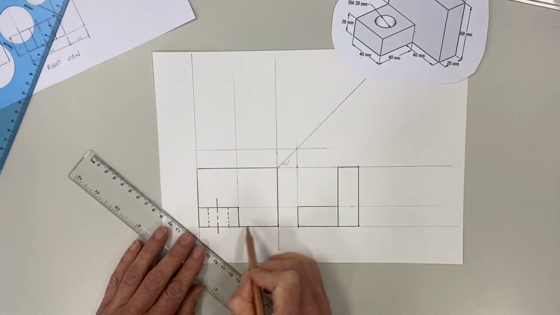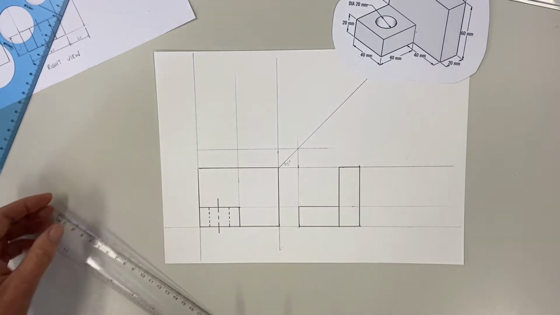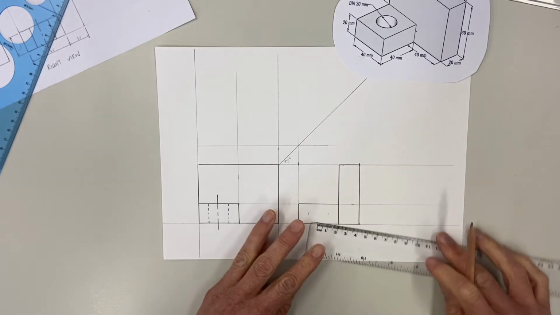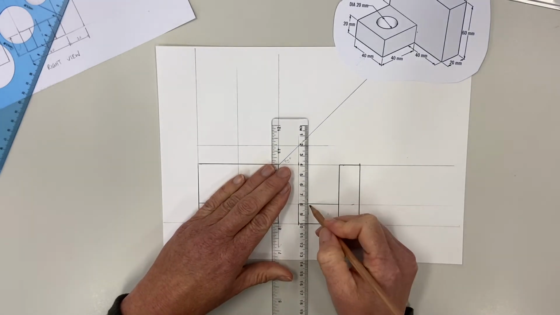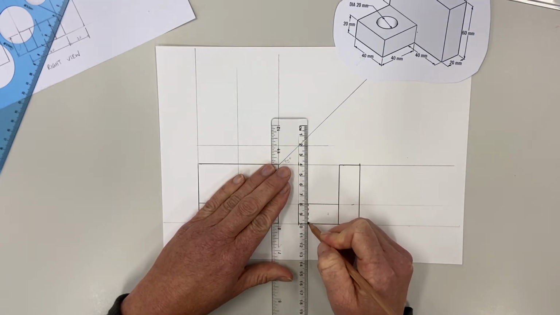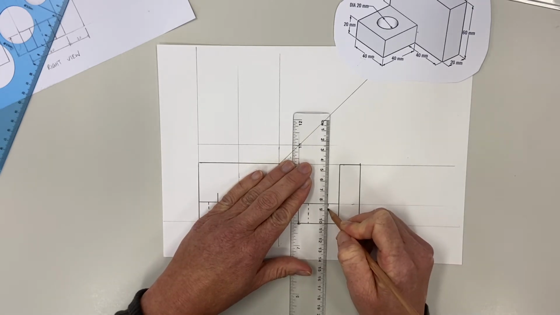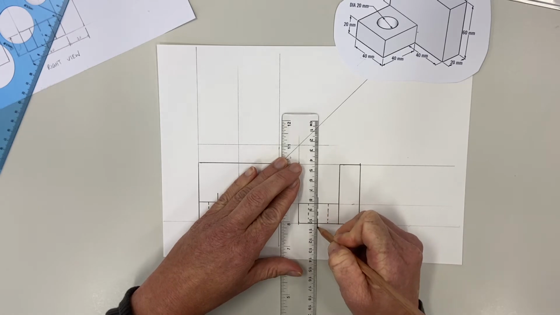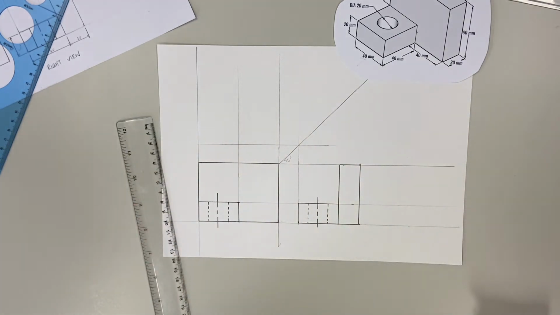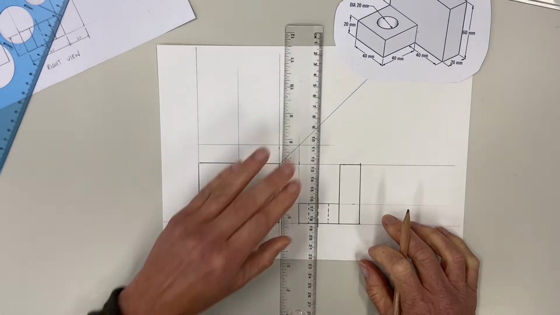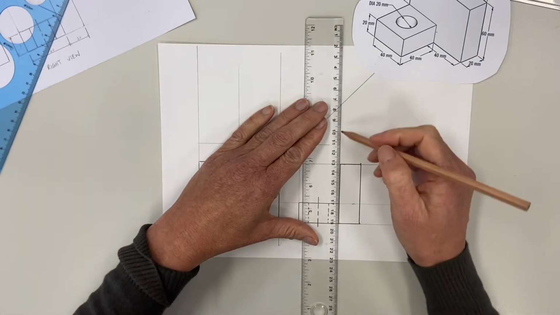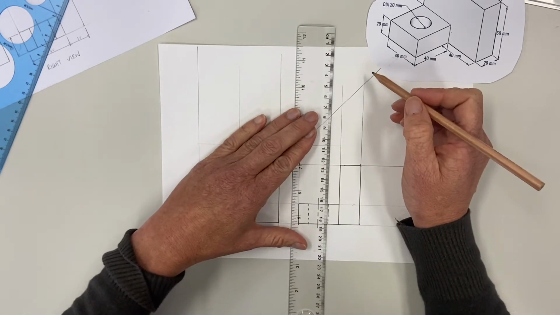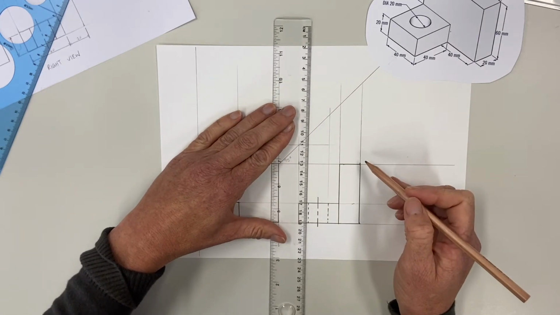And I do have to put the same symbol in here because it looks the same on the side. So dashed lines to show that it's hidden detail. And a long line, short line, long line to signify that it is a cylinder. I can then rule vertical lines up this way from the main points.